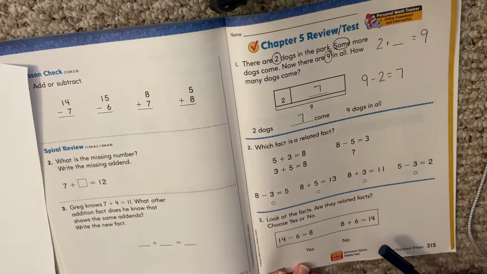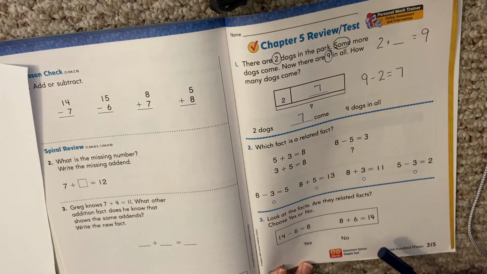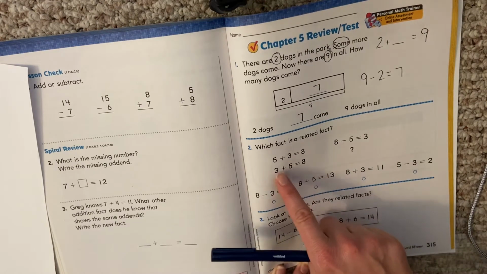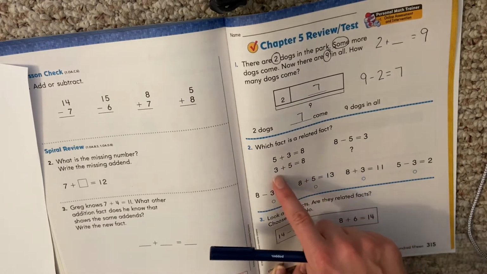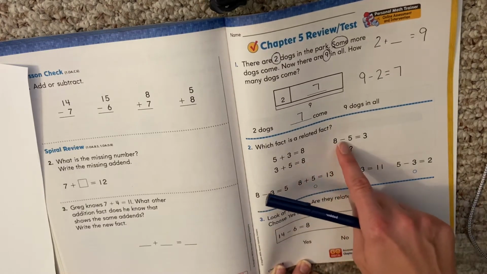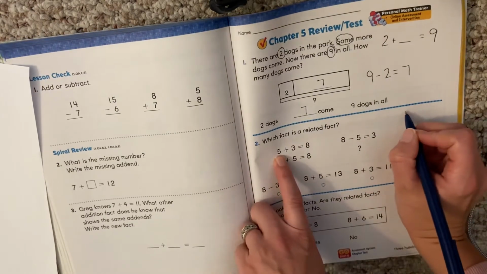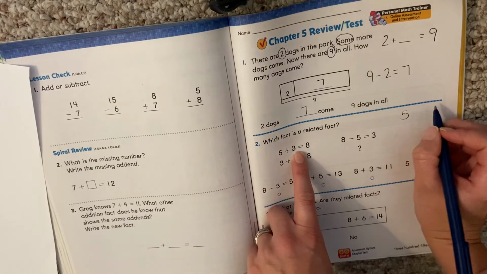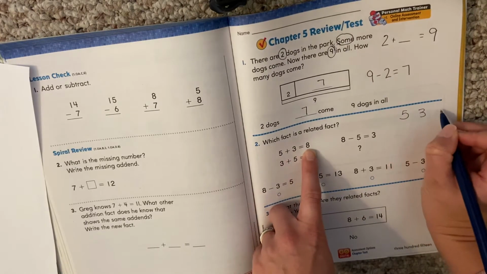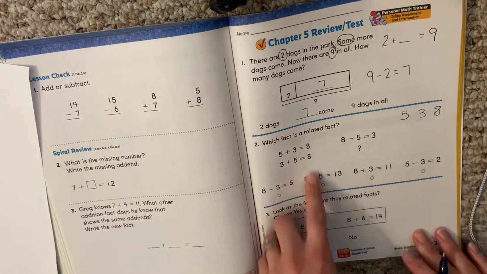Right, number 2. Which fact is a related fact? Look at the facts that they give us. 5 plus 3 equals 8. 3 plus 5 equals 8. 8 minus 5 equals 3. So first off, if it's a related fact, what 3 numbers are we using? Look at these problems. What 3 numbers do you see? We see a 5, a 3, and an 8.